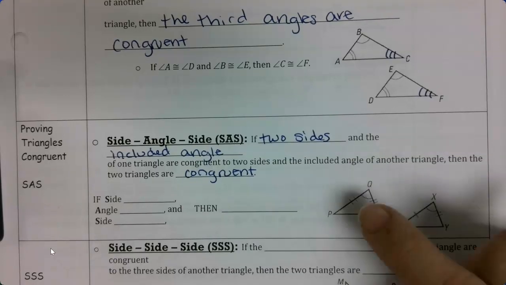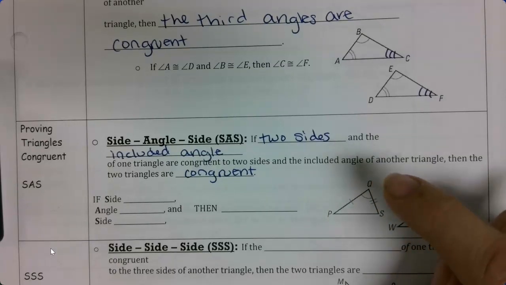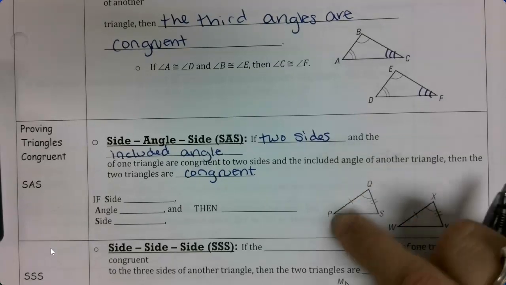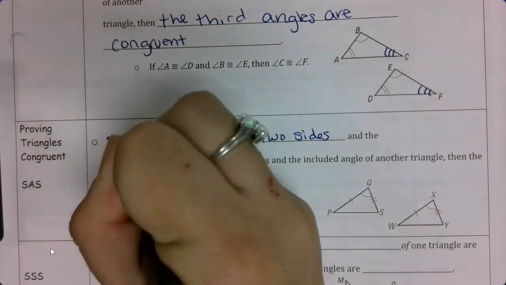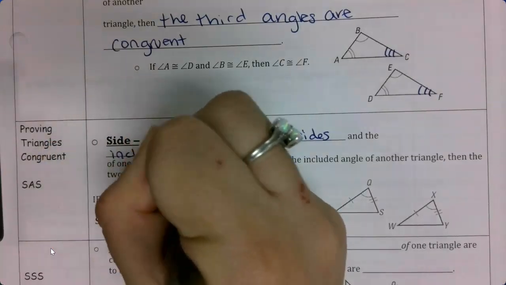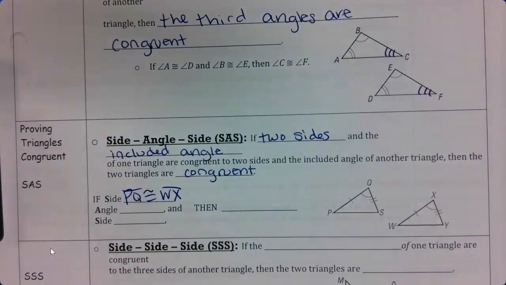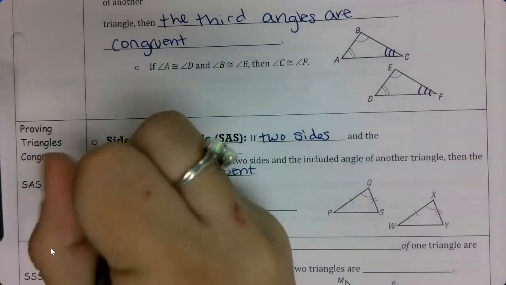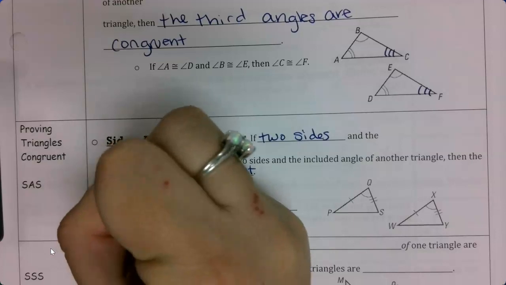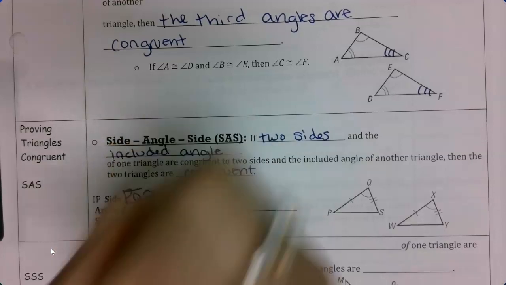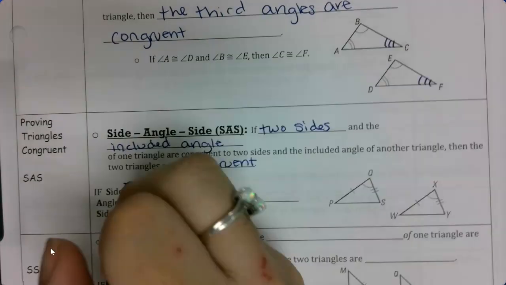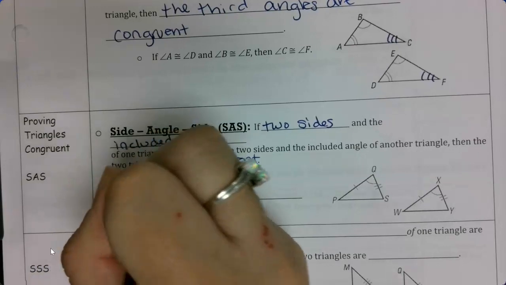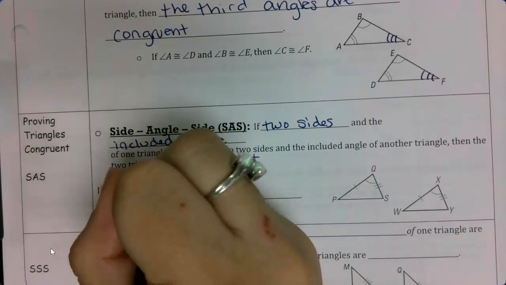So if I look at my first pair of sides, I have PQ is congruent to WX. And then the angle in between them is angle Q and angle X. And then my other congruent sides are QS and XY.